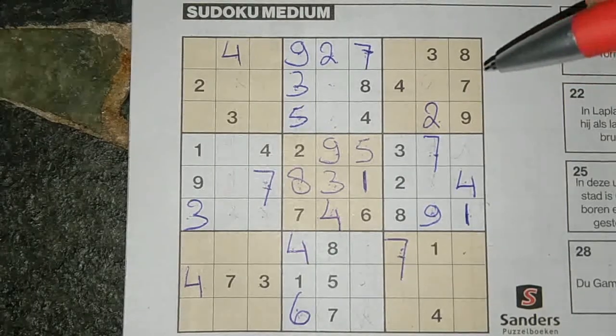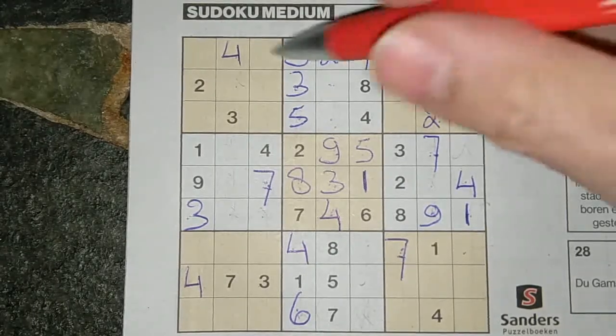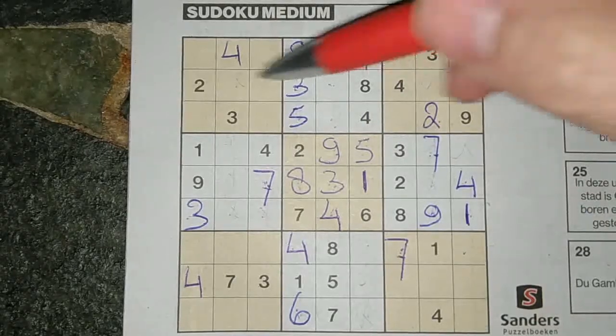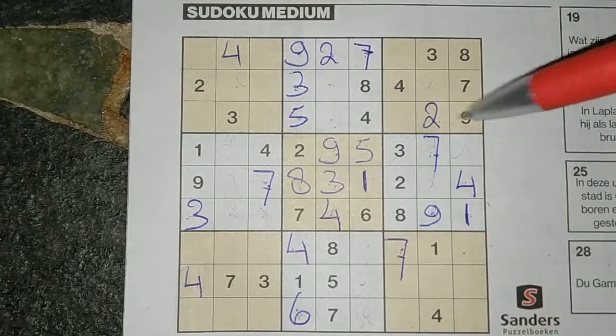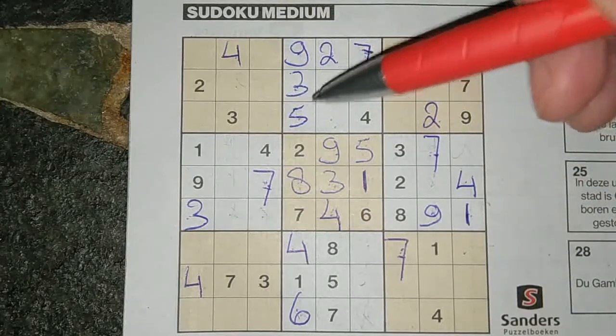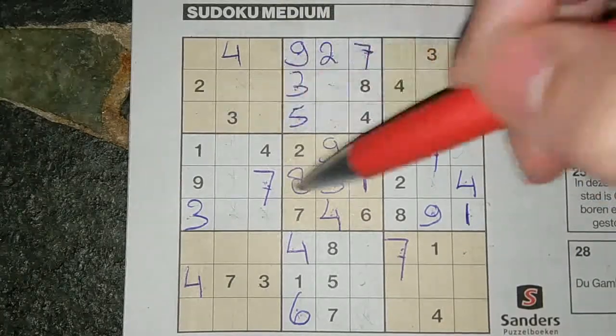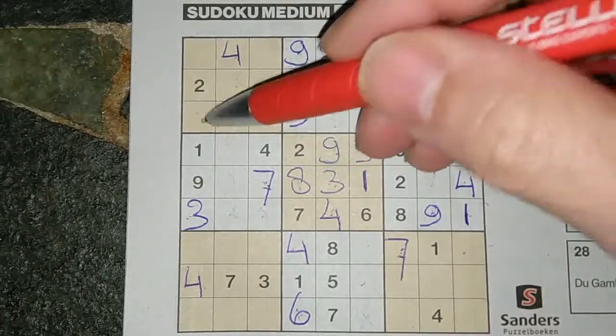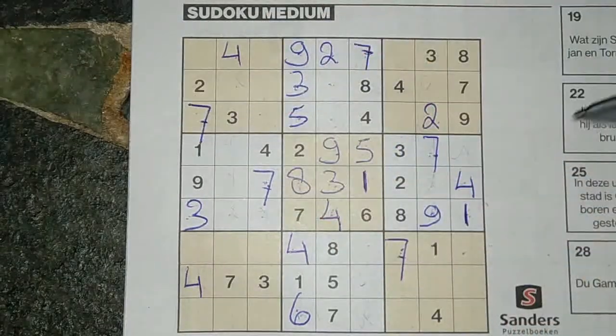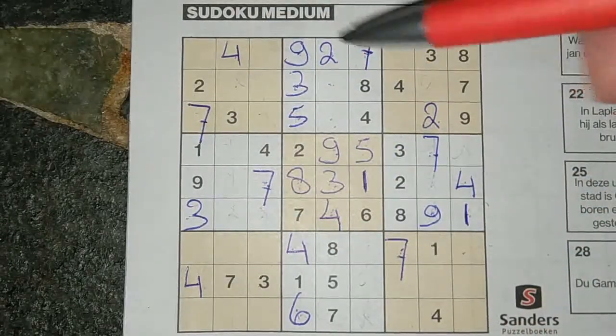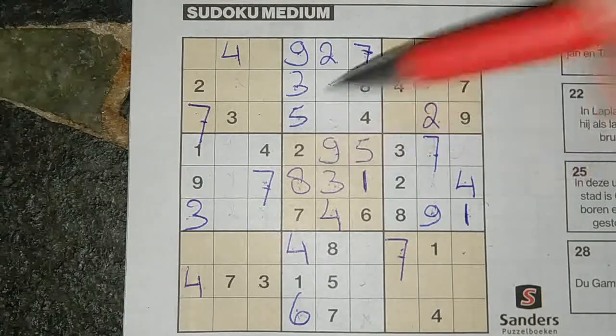Then 7 in the first row, 7 in the second row. So in the third row, the only 2 places for a 7 are here and there. But I see here 7, no 7 there, 7 should be here. All the 7s are used, I see. All the 4s are used.